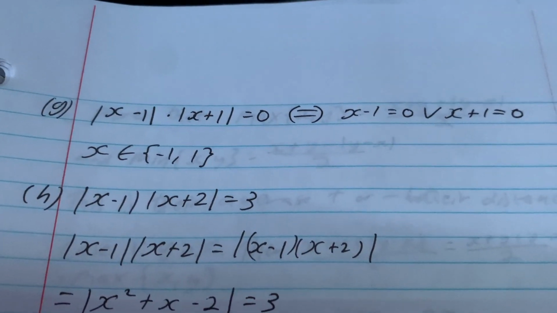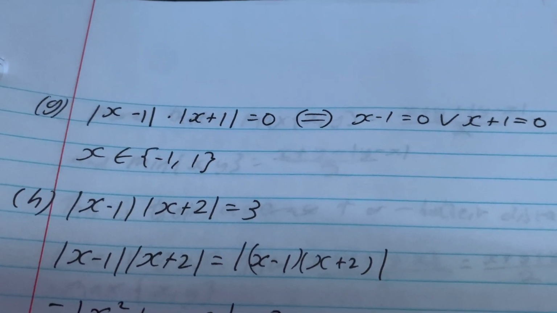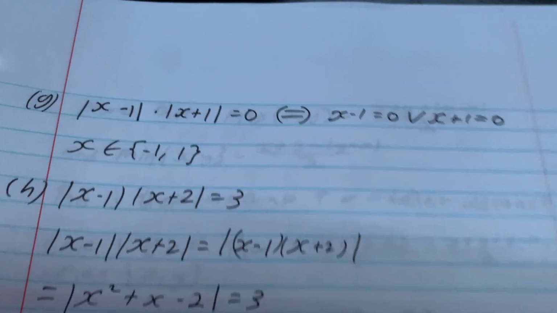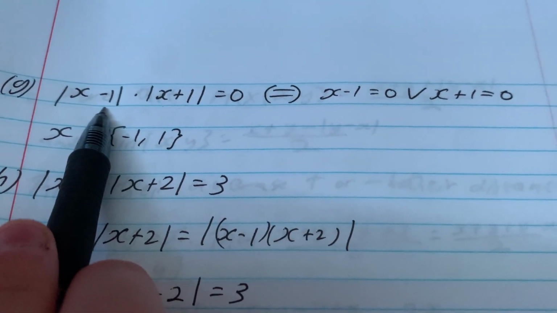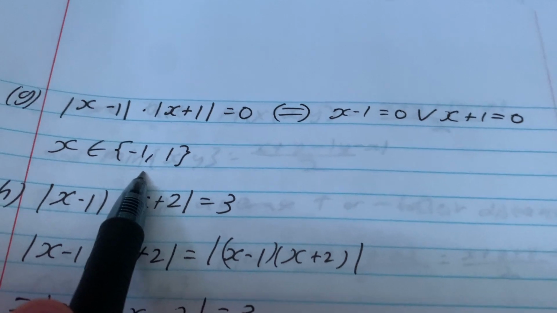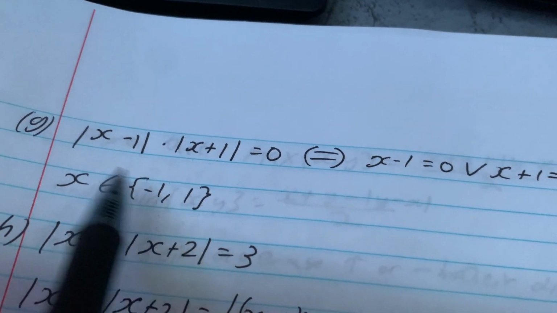And then g, absolute value of x minus 1 times absolute value of x plus 1 equals 0. That's true if and only if one of these is 0. And so there's actually only two values because 1 and negative 1 are the only things that work. You go ahead and check that yourself, I guess.